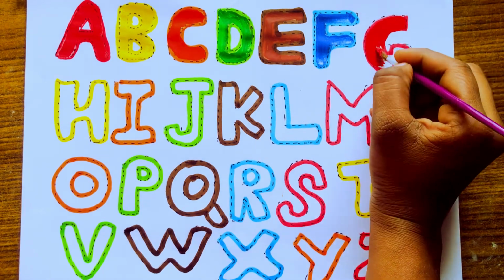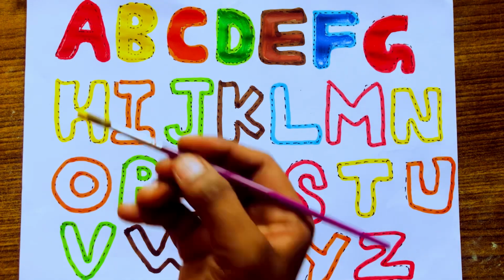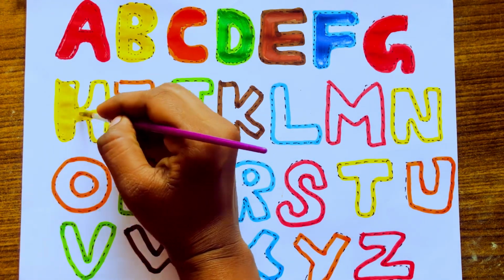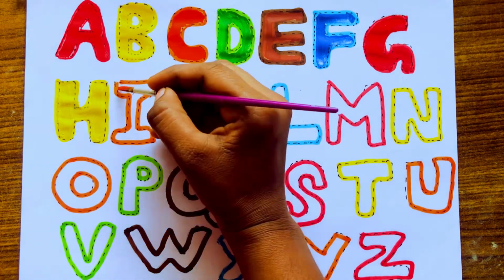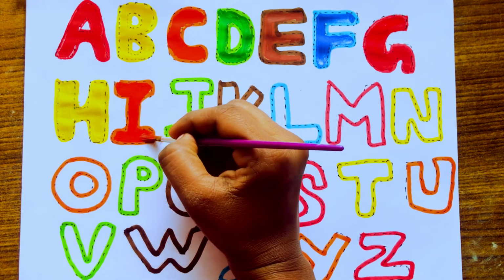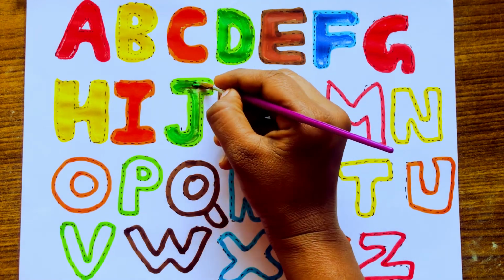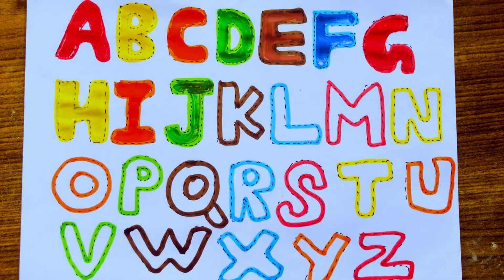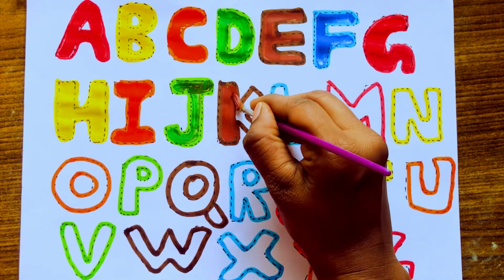Red color, G. G for gun. Yellow color, H. H for hat. Orange color, I. I for ink. Light green color, J. J for jar. Brown color, K. K for kite.